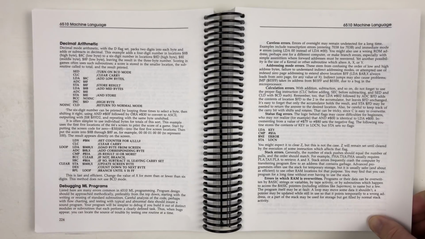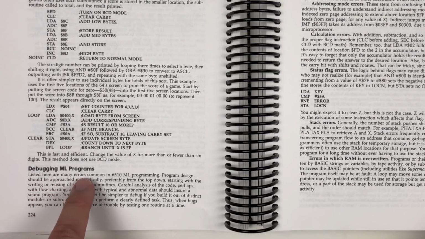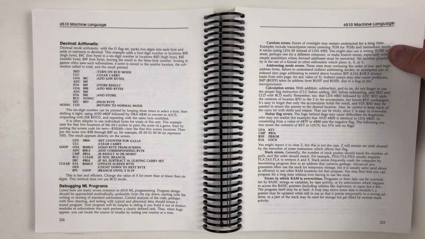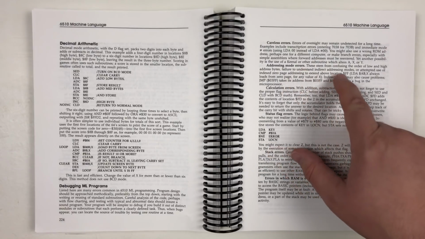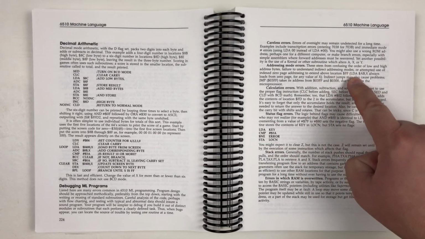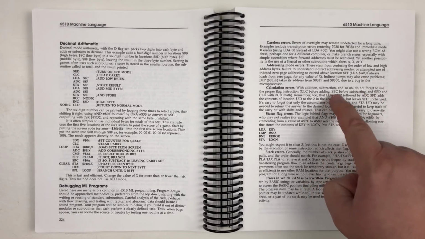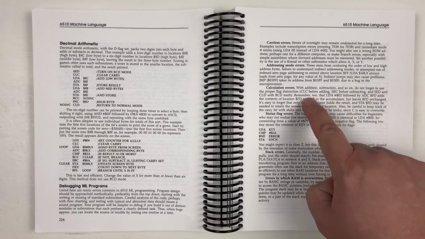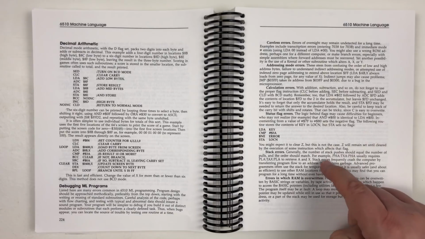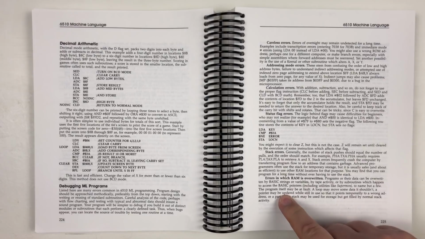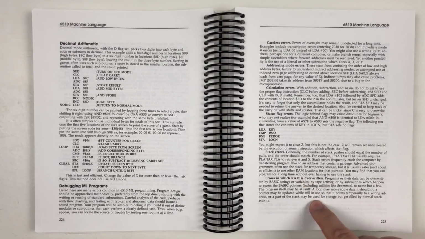Debugging machine language programs. Listed here are many errors common in 6510 machine language programming. Careless errors, addressing mode errors. That's pretty common, using the wrong addressing mode. Calculation errors, where you're forgetting things like clear carry or set carry. Status flag errors. Stack errors. Errors in which RAM is overwritten.